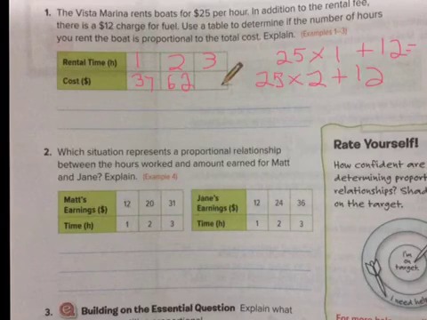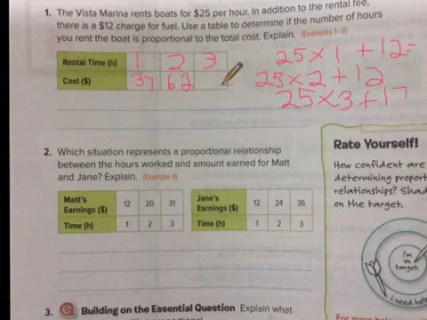And let's do the third hour. 25 times 3 hours plus 12. Okay, let's do the math again. $25 for 3 hours is $75, plus 12 is $87. I don't really see much of a pattern here when I look for proportionality.